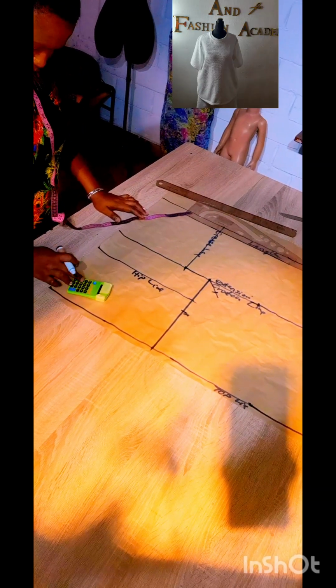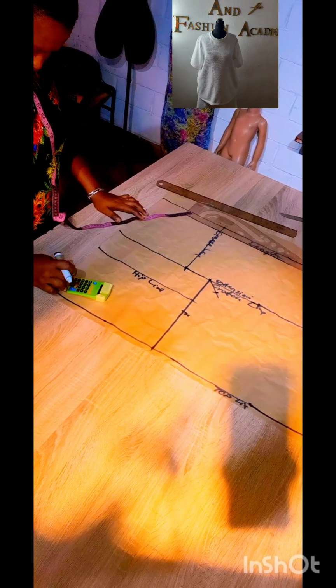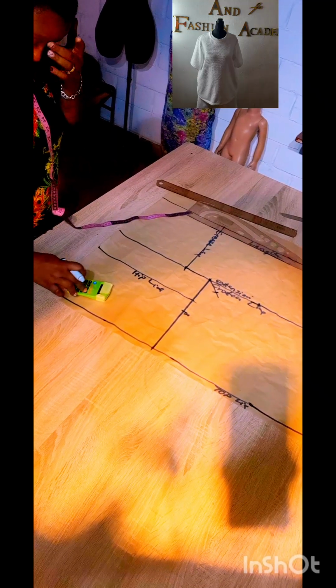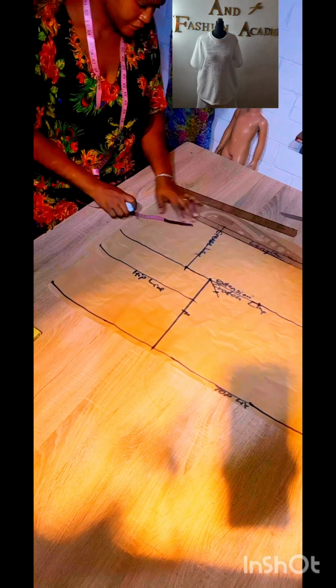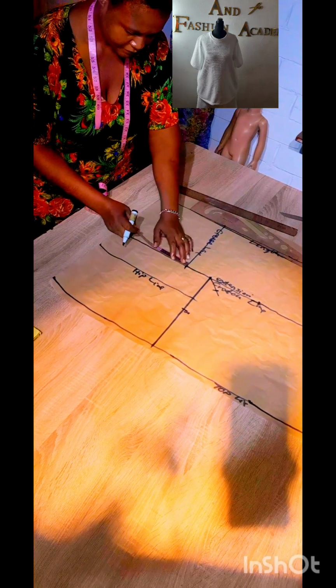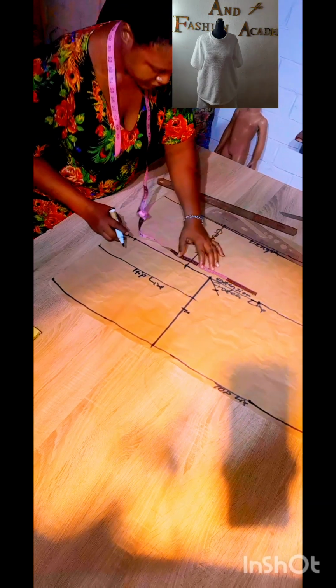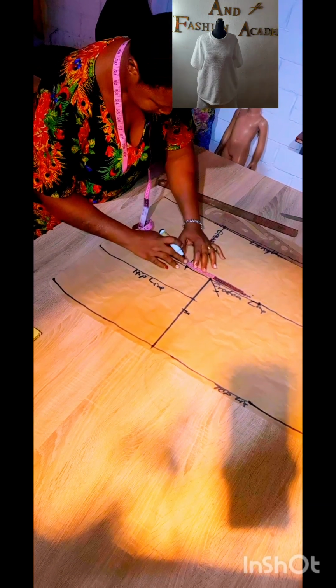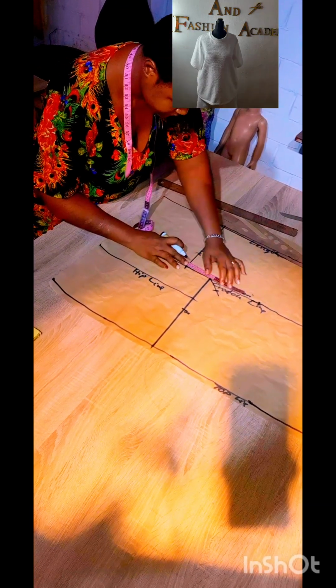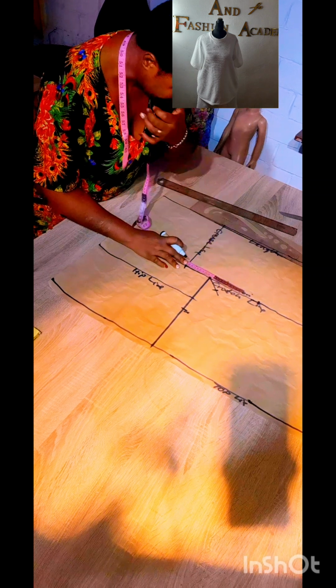The next is to apply the round of the short. That is how wide you want this short to be. If it's trouser, so how wide. So I wanted to, this one is a mistake. I'm not supposed to apply anything here. You will see I didn't do anything again. I realized I'm not supposed to put anything there.